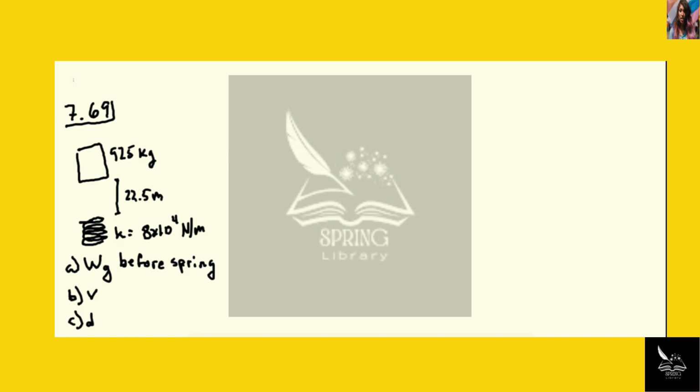7.69. So we have an elevator whose cable breaks when it's 22.5 meters above the top of a gigantic spring that's in the elevator shaft for some reason. So first we want to find the work that gravity does between the point where the cable breaks and when the elevator comes into contact with the spring.